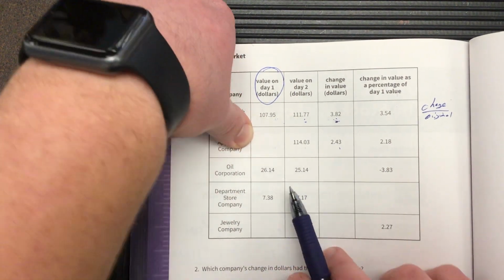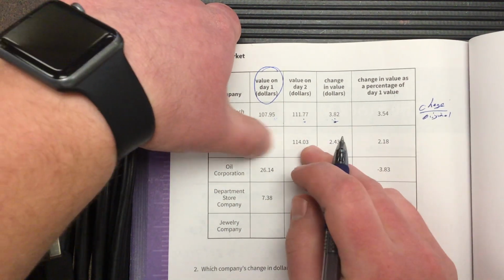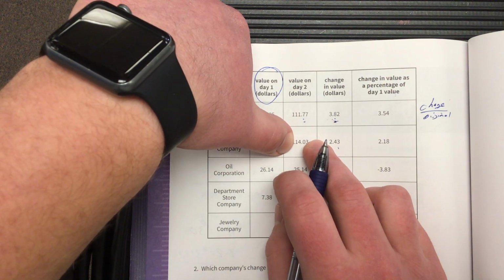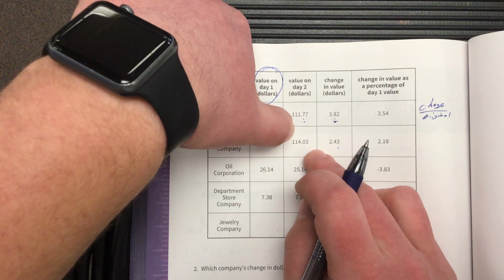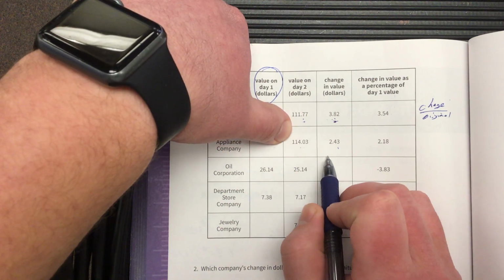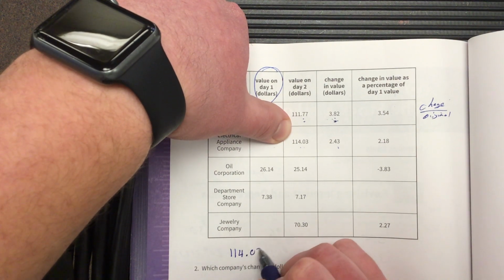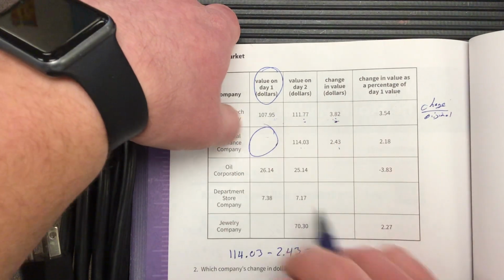What operation did you say? Subtract. Subtract is right. So 114.03 minus $2.43 will tell us that number right there.